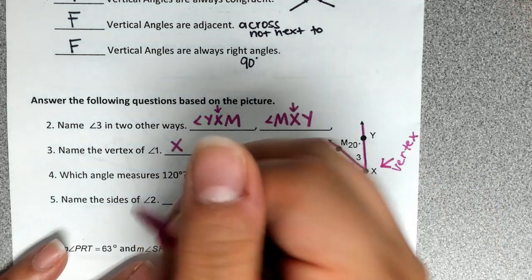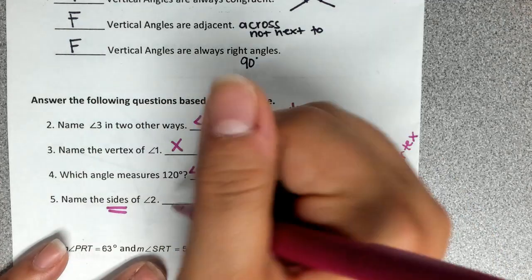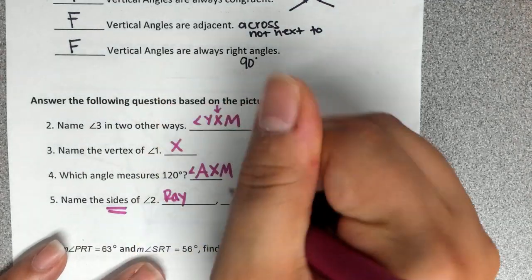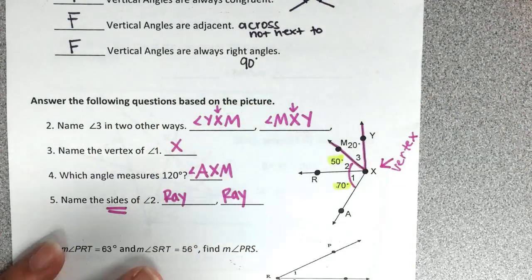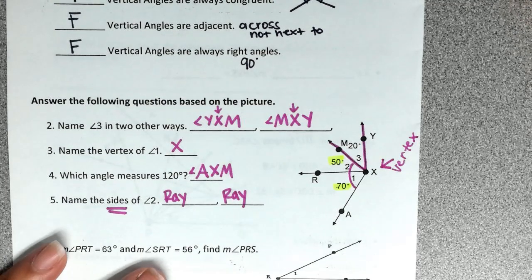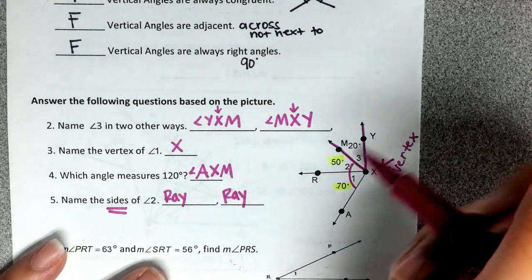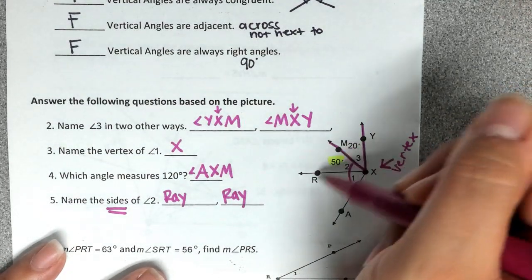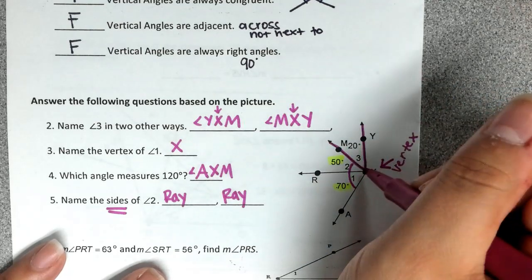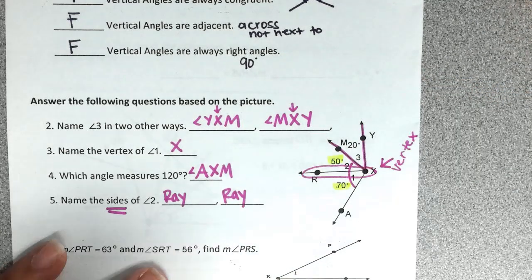Last question on this part. When it asks for the sides, sides are always going to be rays. They are not points. All right. A lot of people want to tell me, oh, the sides are M and R. But that's just the points. What is this whole side right here?